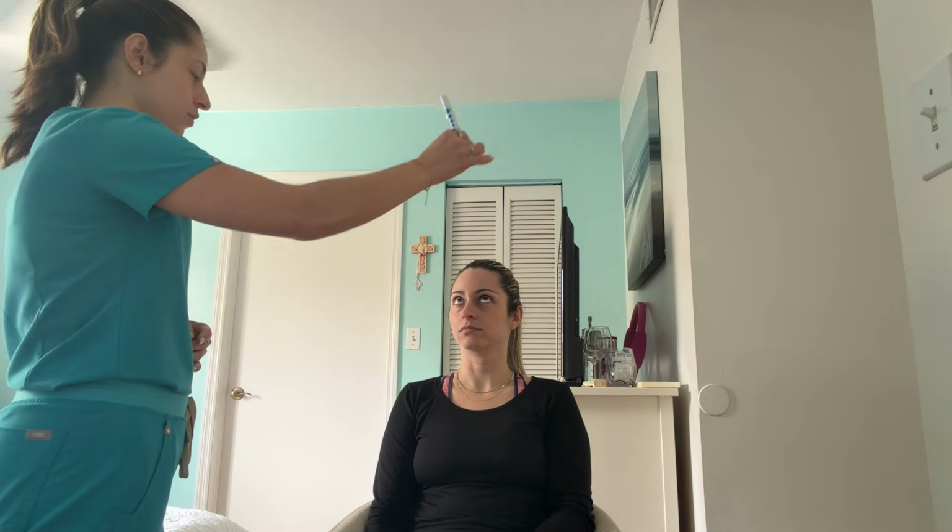We're going to be checking the cardinal fields of gaze over here. Right here, I'm going to ask you to please look at my pen light and follow it with your eyes only and do not move your head. Here we're checking for lateral, inward, and outward movements of the eye, cranial nerves number 3, 4, and 6, which is oculomotor, trochlear, and abducens. The eyes have smooth movements. There's no nystagmus present, so the cranial nerves here are intact.